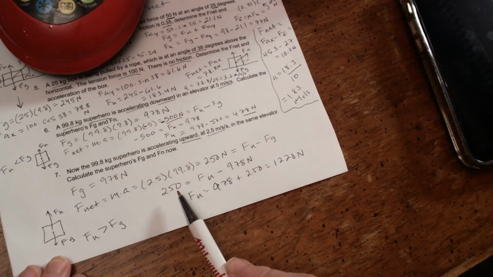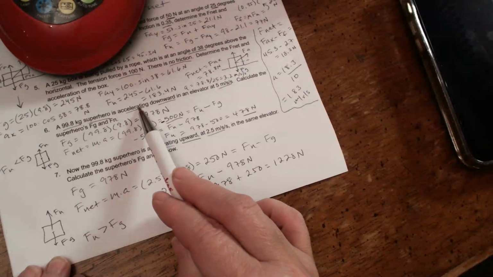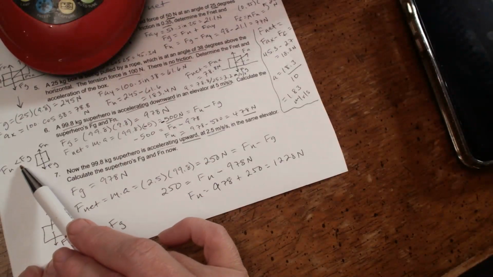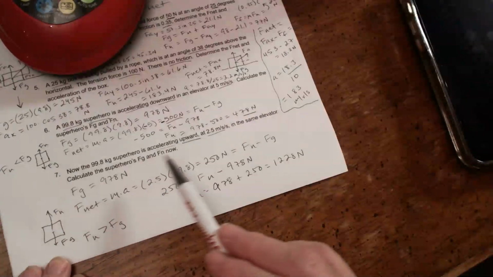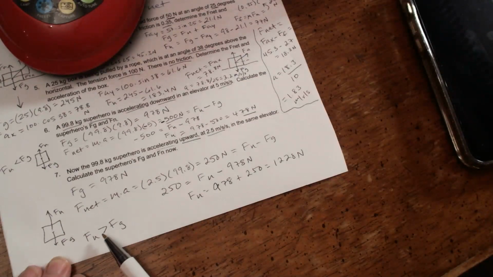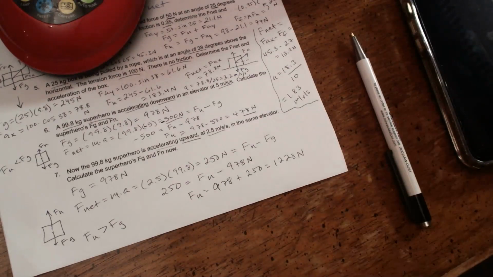Okay. But big takeaway from these two: when you're accelerating downward, your normal is going to be less than your force of gravity. When you're accelerating upward, your normal is going to be greater than your force of gravity. All right, so that was a quick overview on elevators.